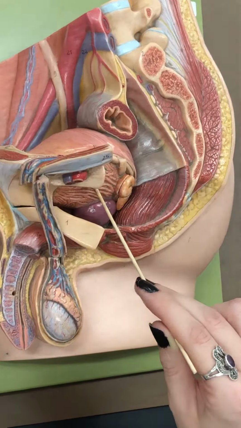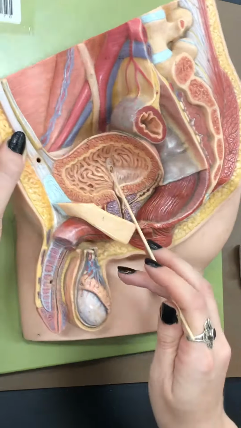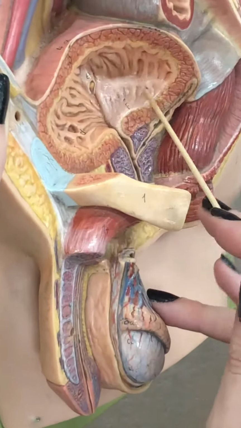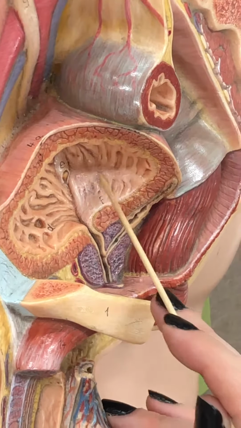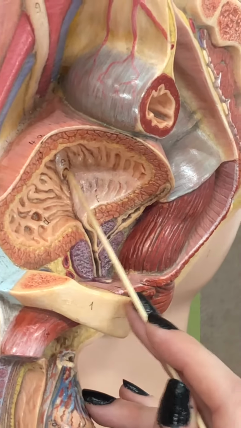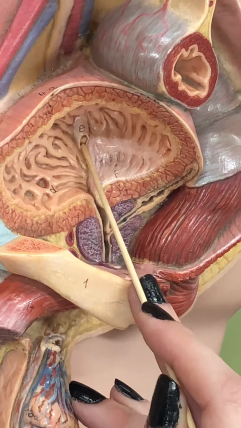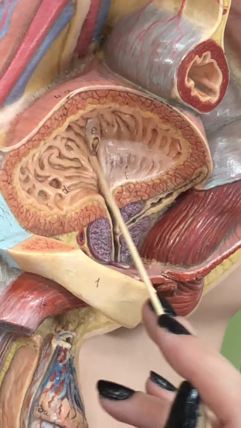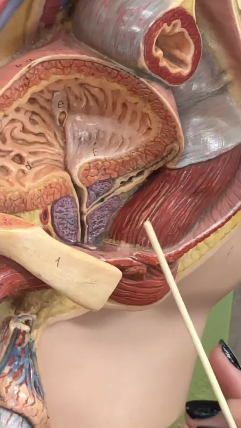So here in the urinary bladder, if we take this top part off, we can see the trigone. You see that lighter color here? That's that funnel. It's like a stiffer material, so it keeps the openings to the ureters open, even when the bladder is empty, so that it doesn't collapse and cause backup of urine up to the kidneys and cause kidney failure.